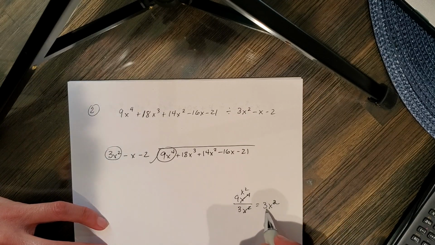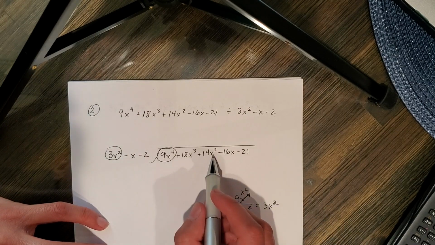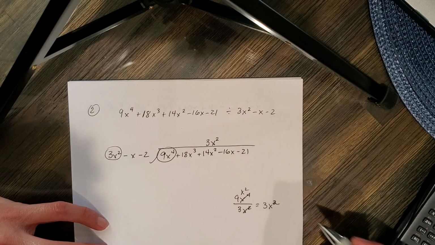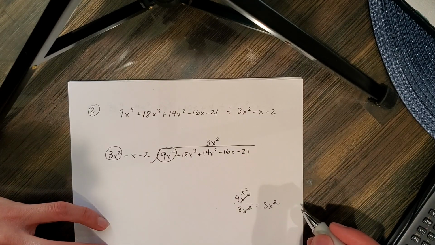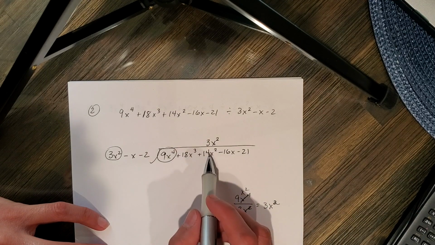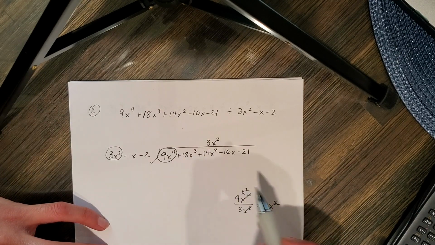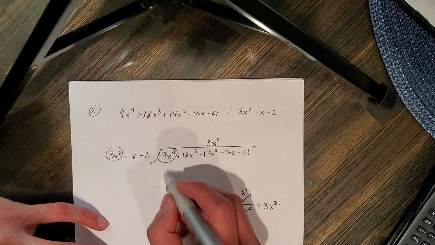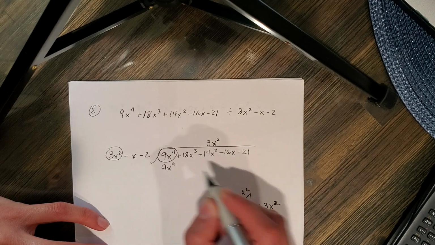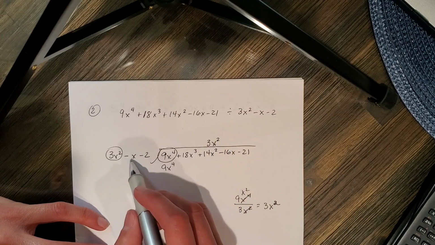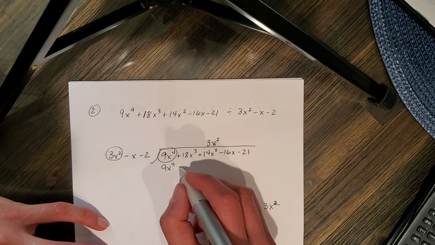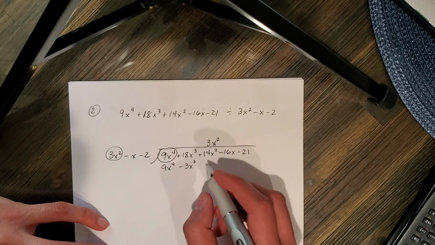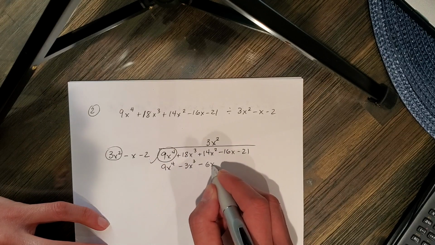Okay? And so notice here, I have 3x squared. I'm going to write it above the x squared term, which is all the way over here. So I'm going to put the 3x squared right there. Notice I didn't put it above that one, I put it above the same term. Now we're going to multiply 3x squared times 3x squared. That's going to be 9x to the 4th. Multiply the next term. 3x squared times negative x is going to be negative 3x cubed. And then 3x squared times negative 2 is going to be negative 6x squared.